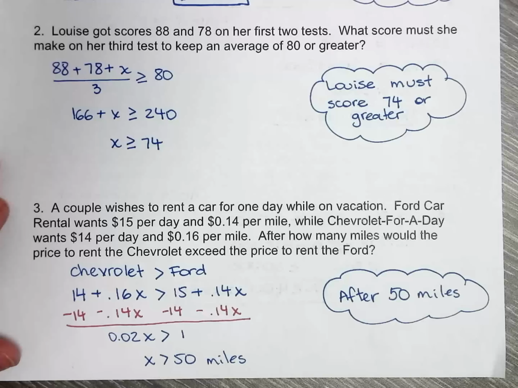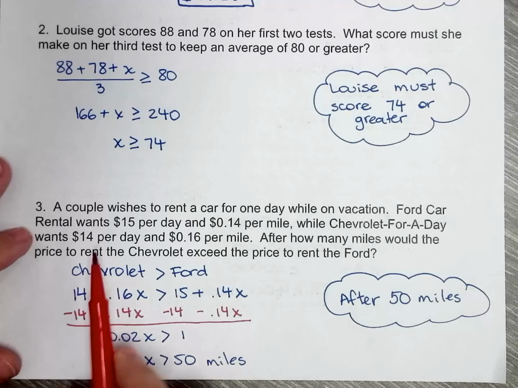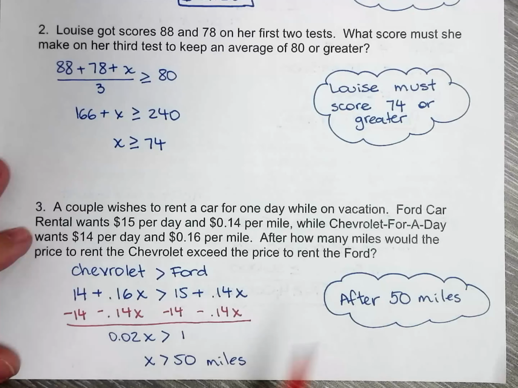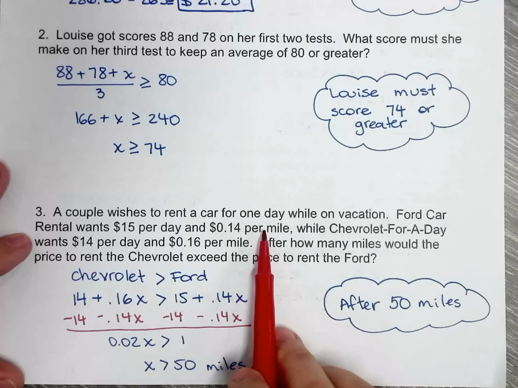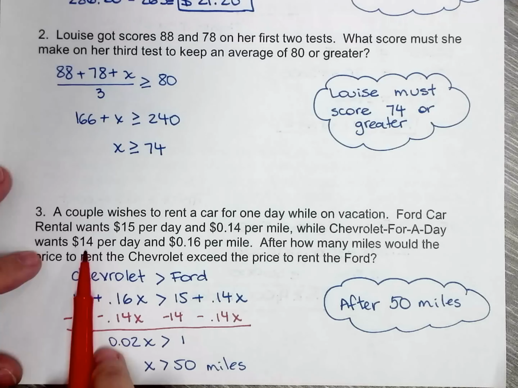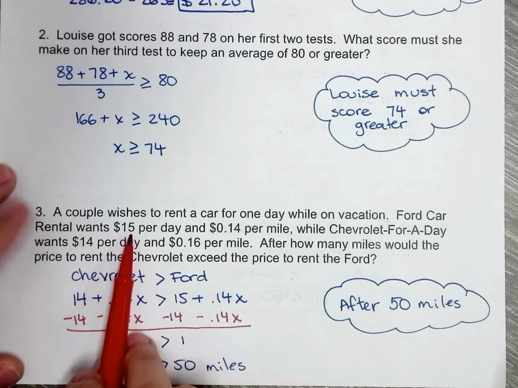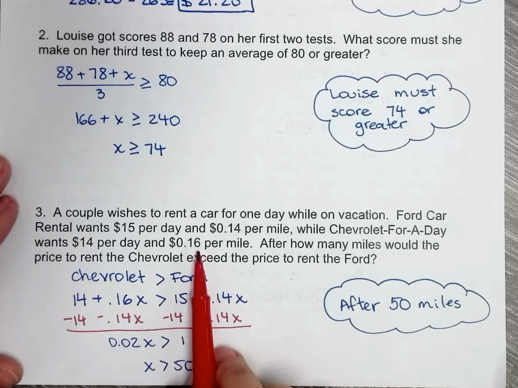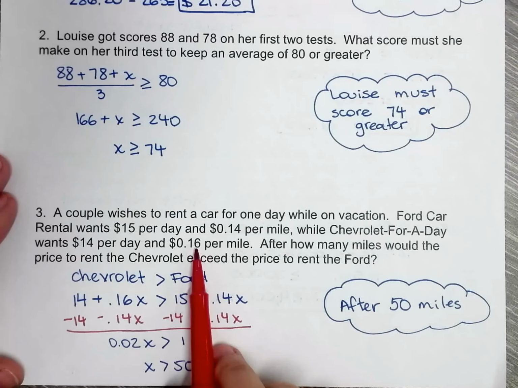So a couple wishes to rent a car for 1 day while on vacation. Fine. So Ford Car Rental wants $15 per day and 14 cents per mile. And then Chevrolet for a day wants $14 a day. So this is a little bit cheaper than this one, but the charge per mile is a little bit higher.